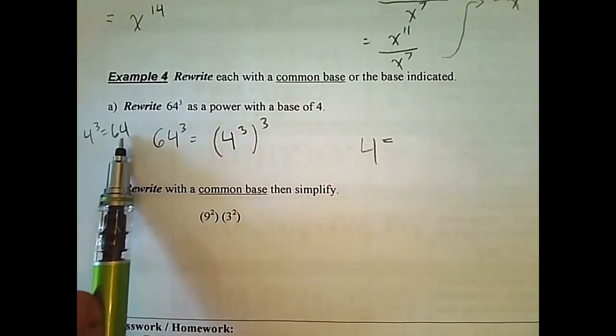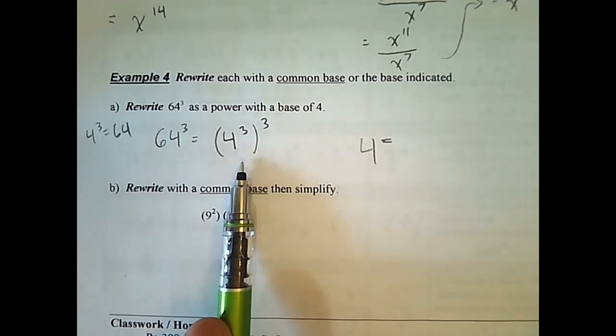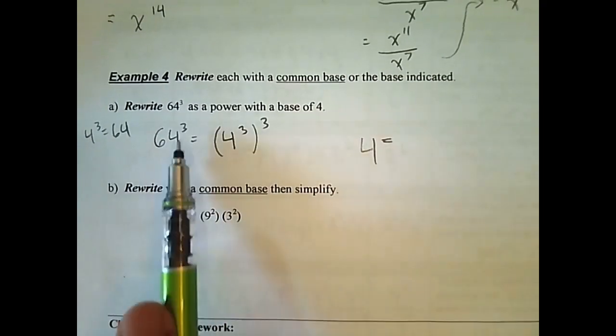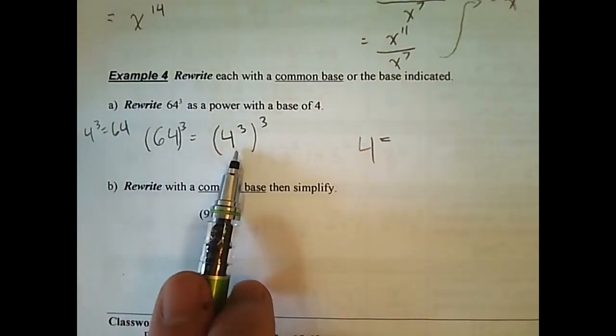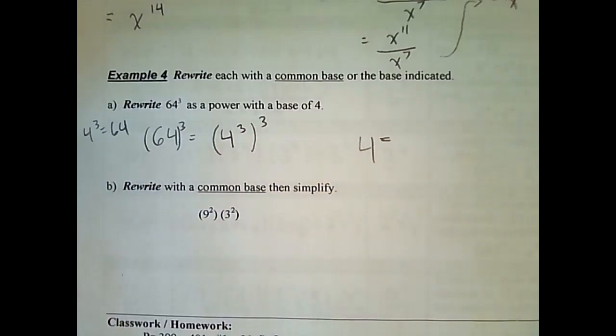So I'll just put it over here, 4 to the power of 3 equals 64. So all I'm going to do is replace the 64 now with 4 to the power of 3. And then I still have my exponent 3 here, so it's still here. So maybe I'll put brackets around this to show that. So this is the same as this, and the exponent 3 is still here.